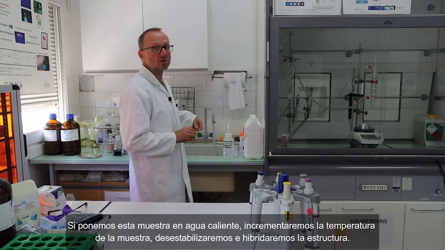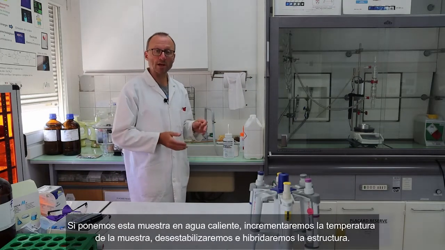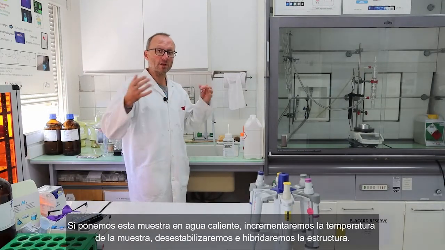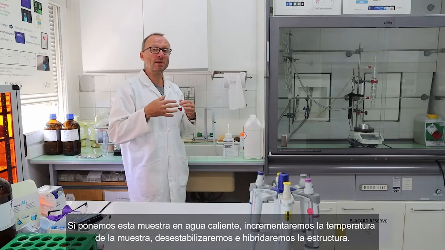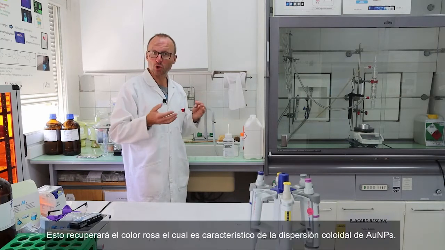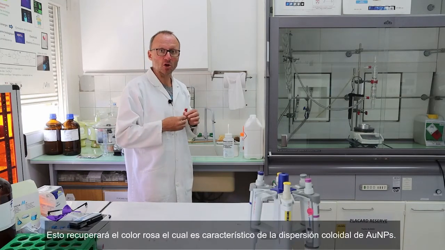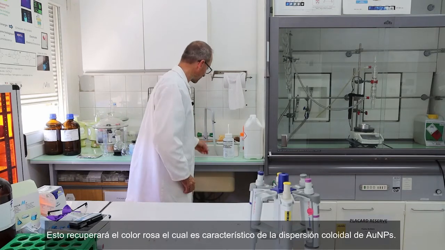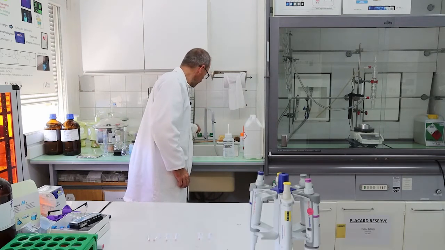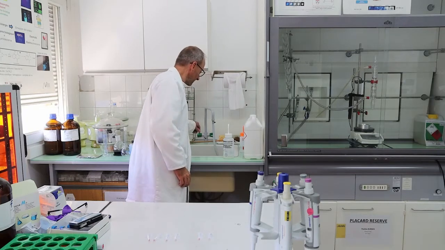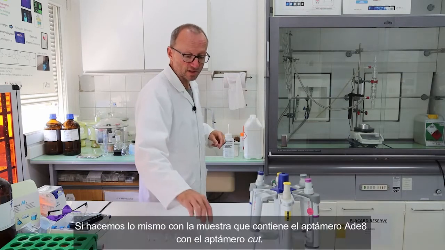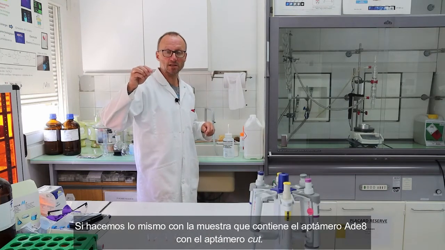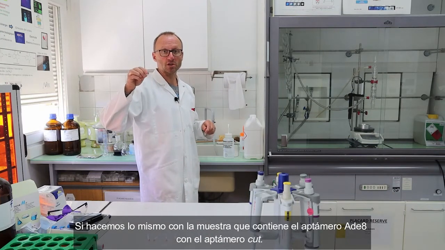If I take this sample, and if I use hot tap water, I will increase the temperature of the sample, and I will destabilize and dehybridize the structure, and I should recover the pink color, which is characteristic of the colloidal solution of nanoparticles. I can do the same with the sample which contains the adenine 8 aptamer with the cut aptamer.